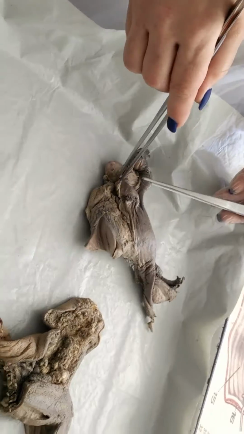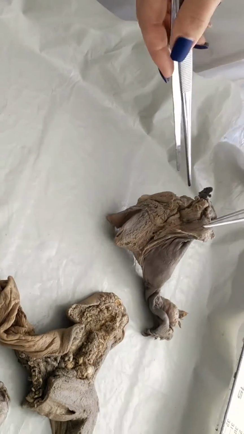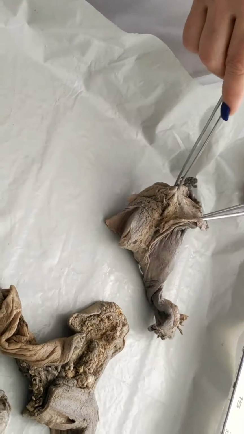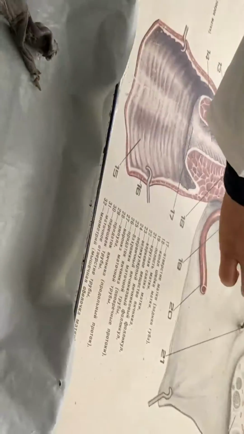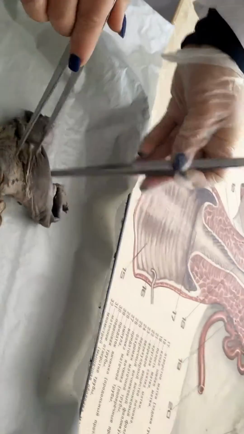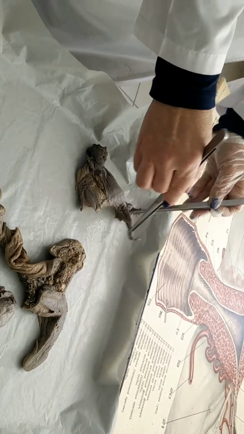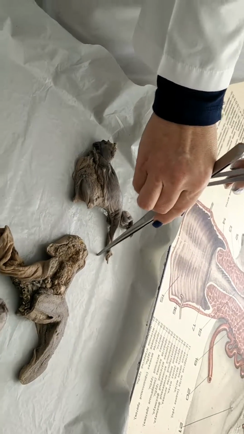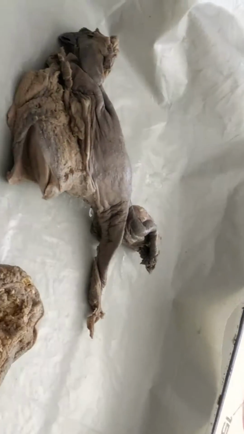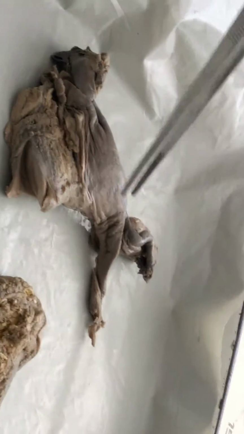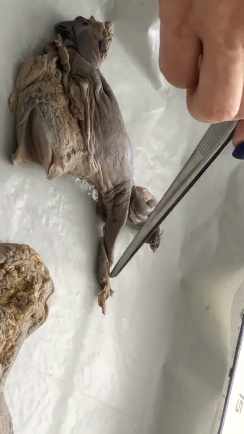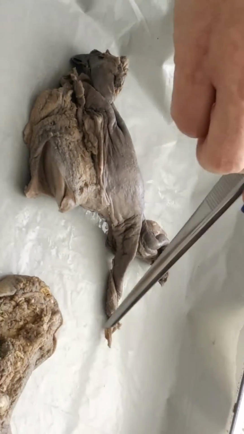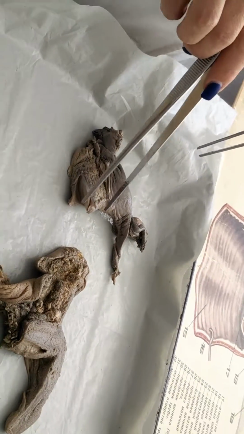Between two layers of ligamentum latum are present vessels of the uterus and ligamentum teres uteri. Ligamentum teres you can see forward here. Ligamentum teres runs through the canalis inguinalis and fuses with the periosteum of the pubic bone in the region of mons pubis.